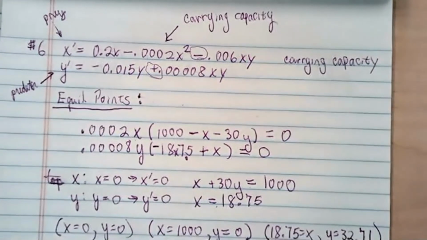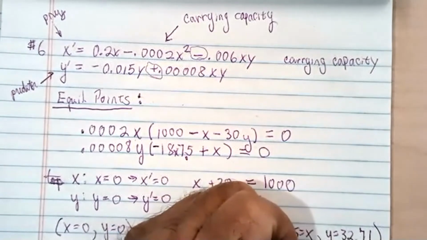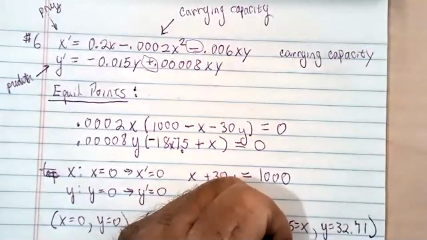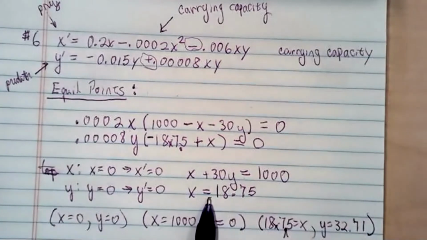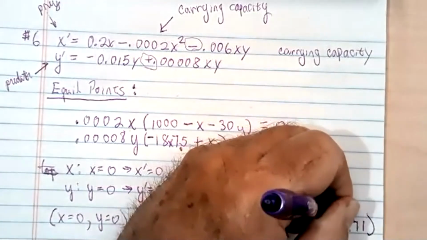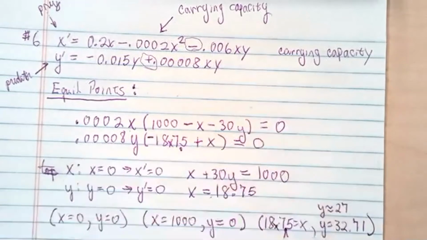Well, that would certainly make a difference, wouldn't it? So then we got 187.5 on X here, and the Y is going to be utterly different. That gives me a Y of around 27.